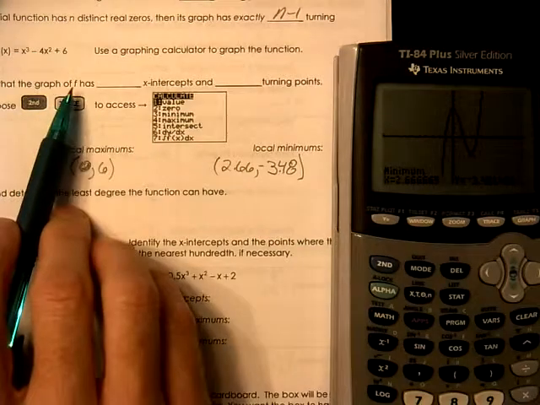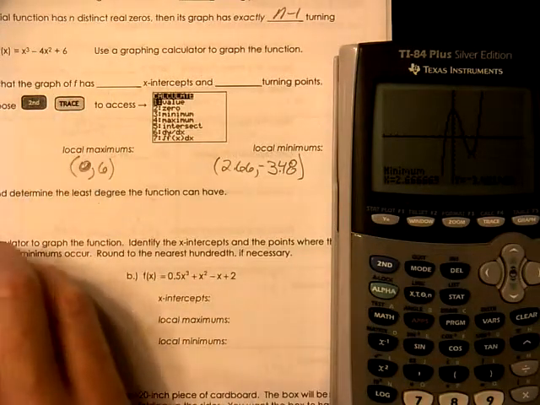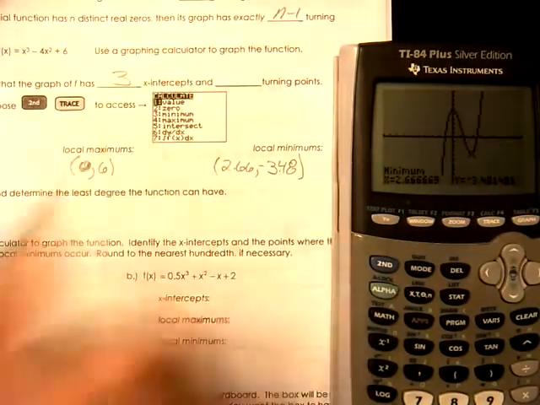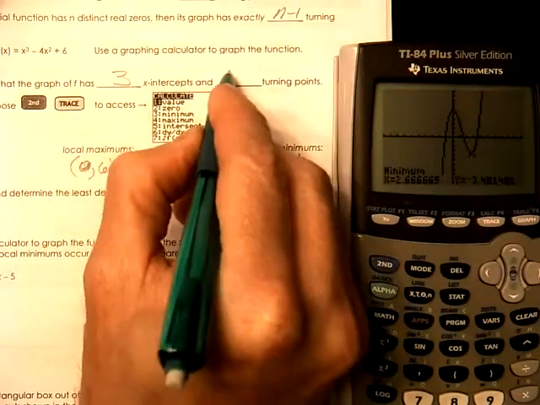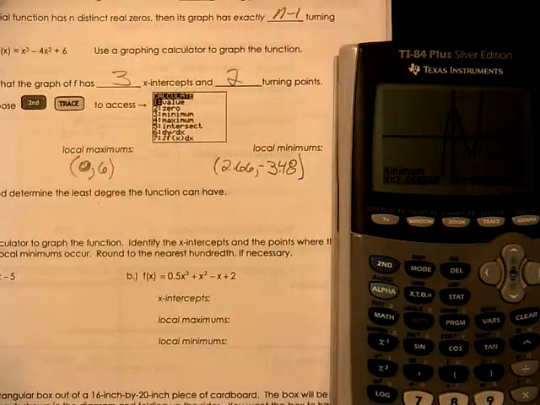Notice that the graph of the function has 3 x-intercepts and it has 2 turning points. We see the x-intercepts where the graph crosses the x-axis, and we see the turning points by how it increases to decreases. That's one turning point. It decreases, then increases. That's your second turning point.